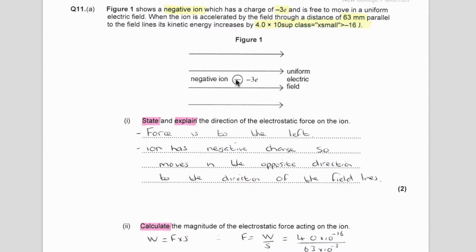Well, this is a negative charge, and you should remember that the electric field lines show the direction that a positive test charge would move in. So because this is negative, it'll go in the opposite way. So we would say that the force is going to the left. We then need to explain why that happens. That happens because the ion has got a negative charge, and so, to add more detail, it moves in the opposite direction to the direction of the field lines.